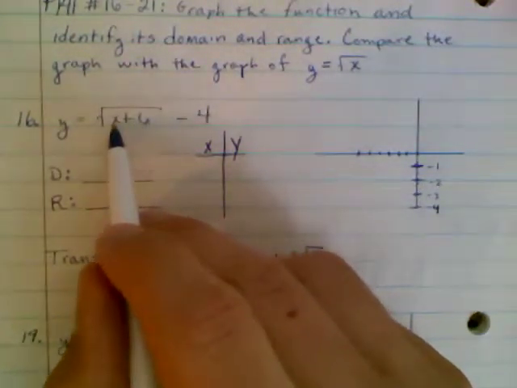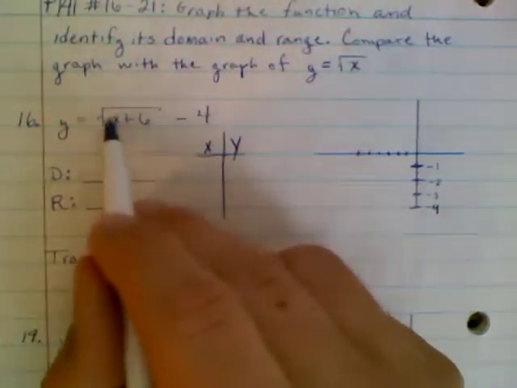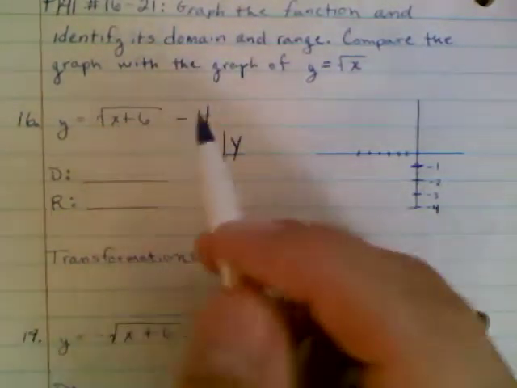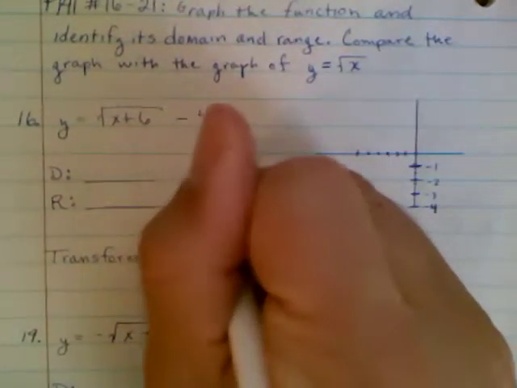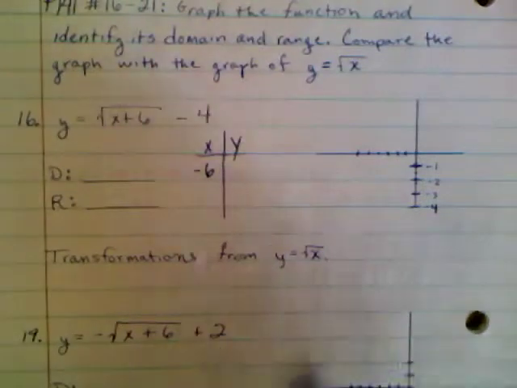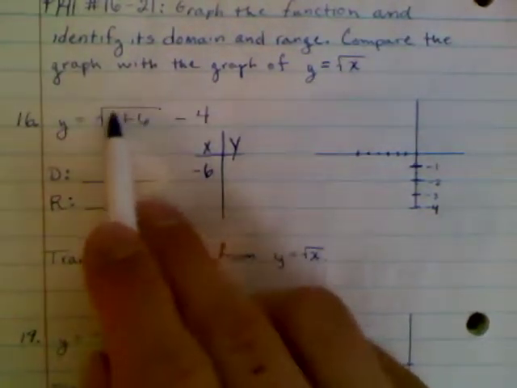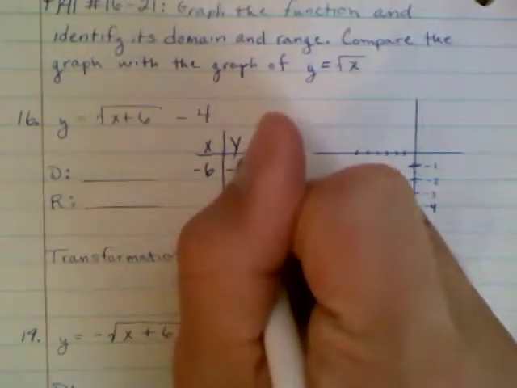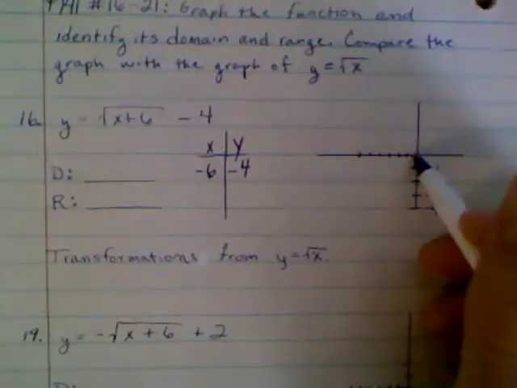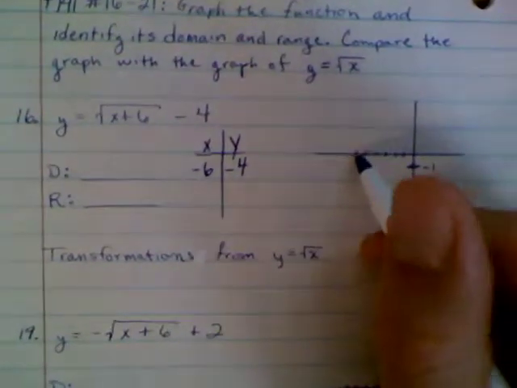It's always where the radicand is equal to 0. So you set that equal to 0. You get negative 6 in this case. So that's equal to 0 minus 4. Negative 6, negative 4 is your first point. Negative 6, 1, 2, 3, 4, 5, 6, negative 4.